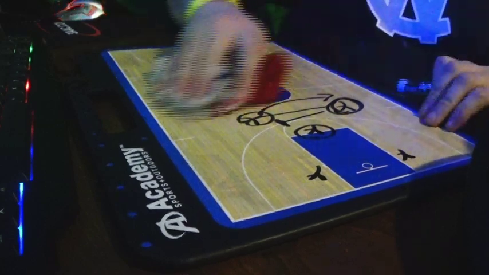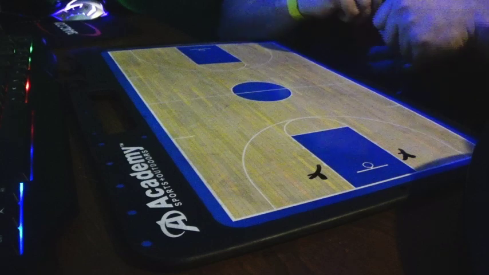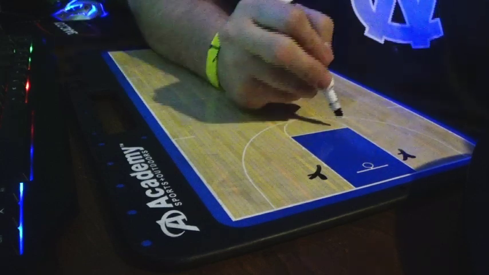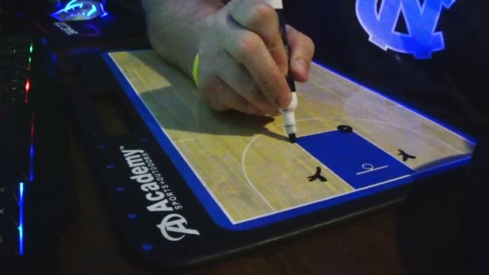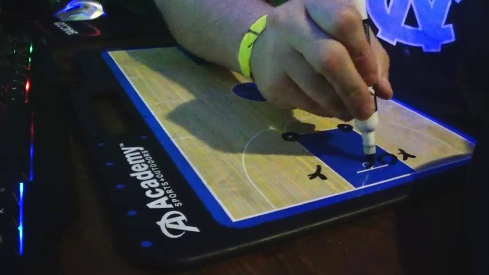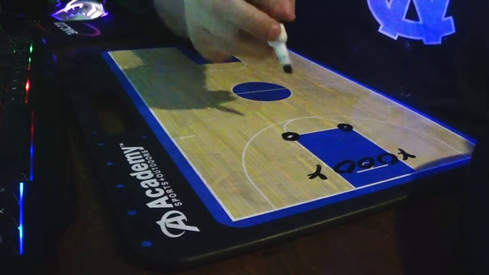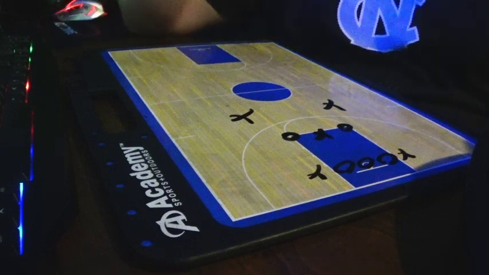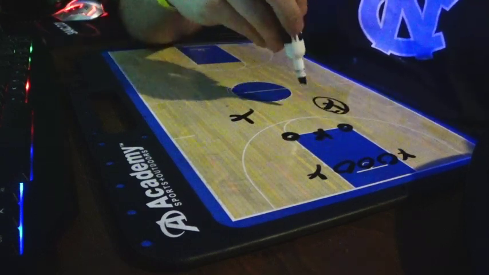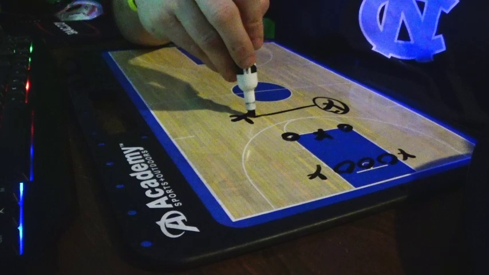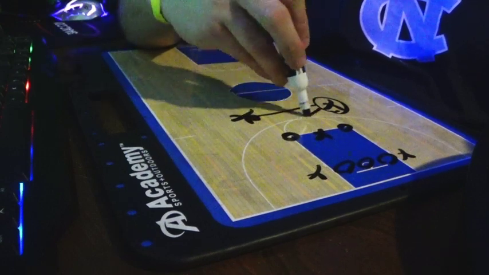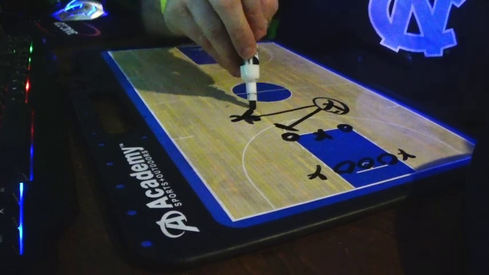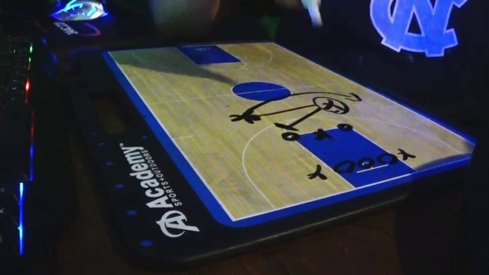Okay, so let's go over this. We're going to draw circles for zones. We're playing a 2-3. We're playing against a 2-3. So what we're doing is, remember domino. Ball's here. We're passing the ball here. We are down screening this guy, taking him out of the play. We are now going to dribble into the open spot.